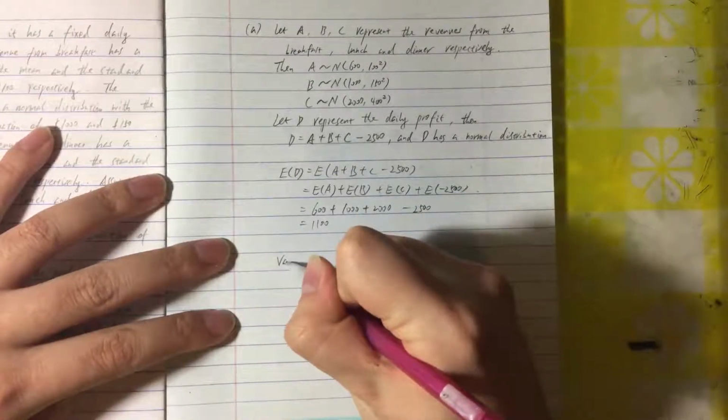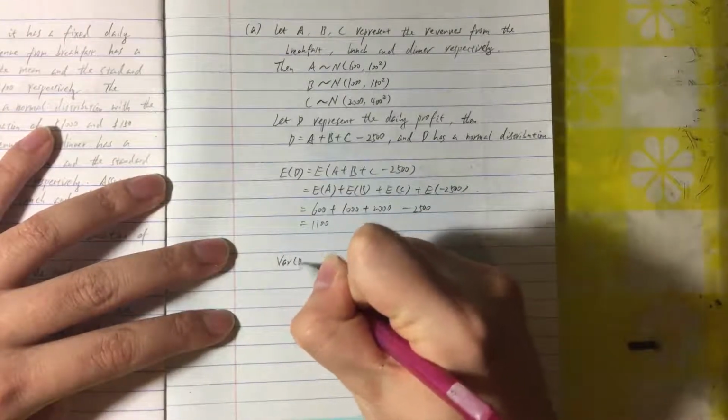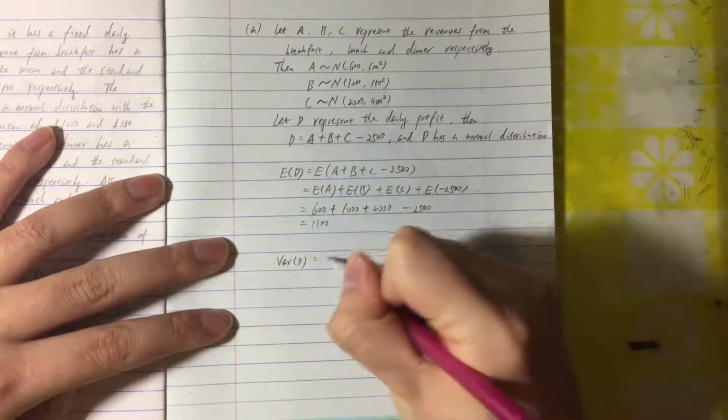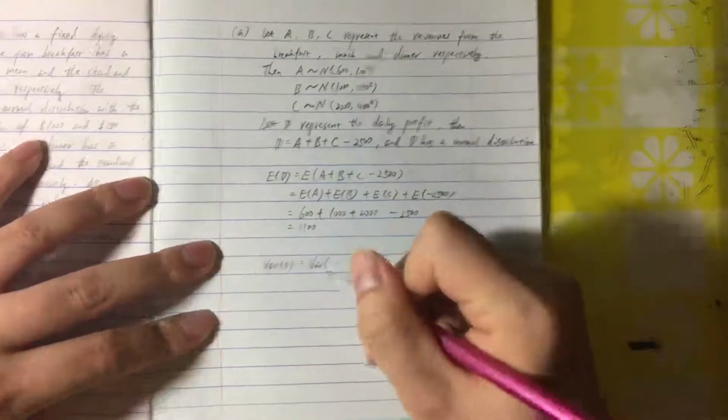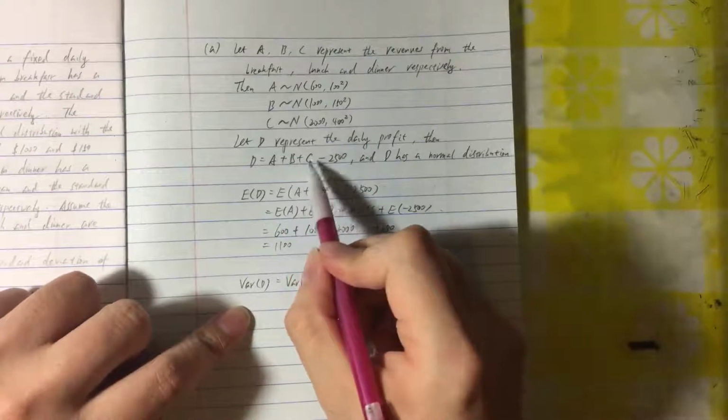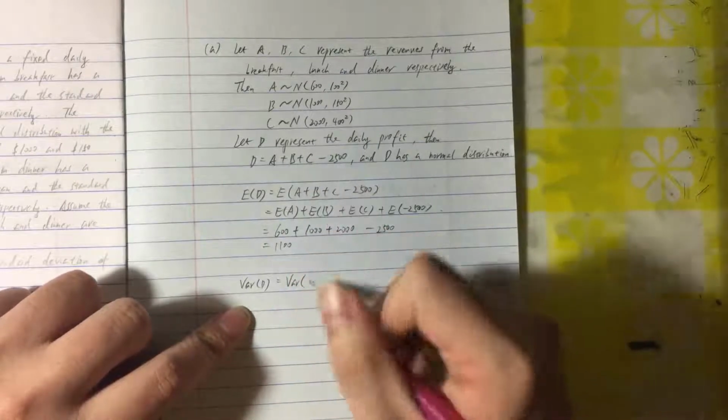Next, let's find variance of D. Here, D is A plus B plus C minus 2,500.